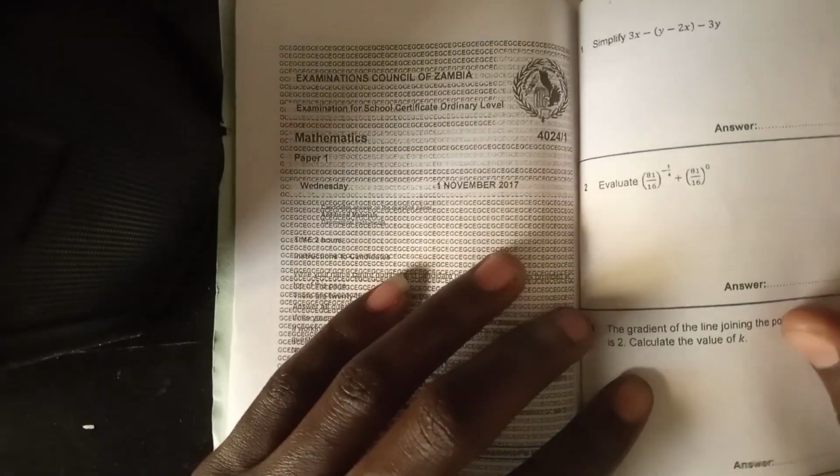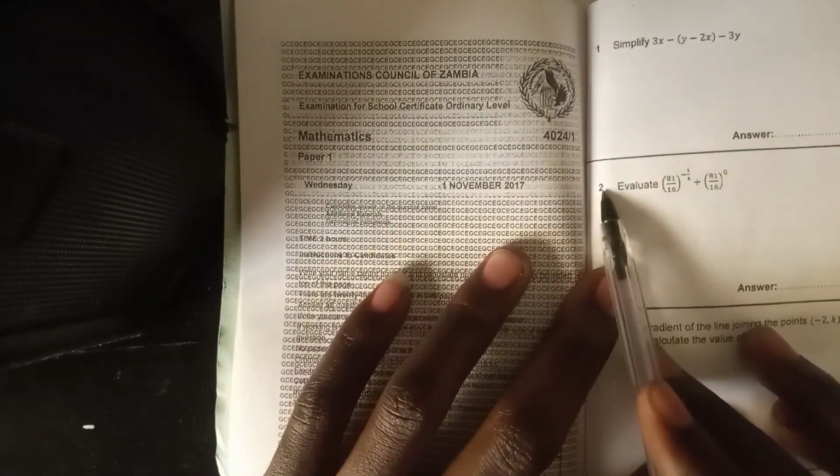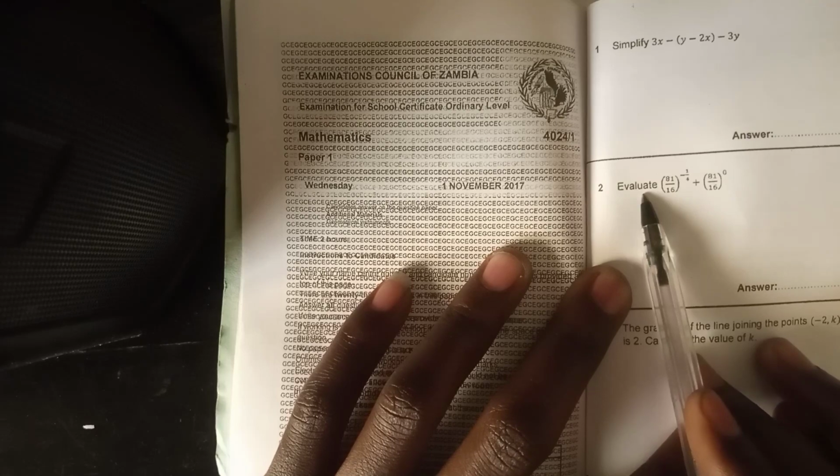I'm going to question number 3. Okay, so question number 3. Question number 3 is this one from 2017. If you can see it, this one. It says evaluate this. So now let me write the question. I hope you can see it. Okay, so question number 3, which is this one.